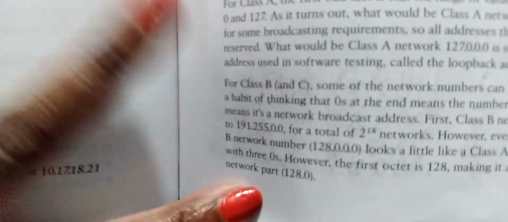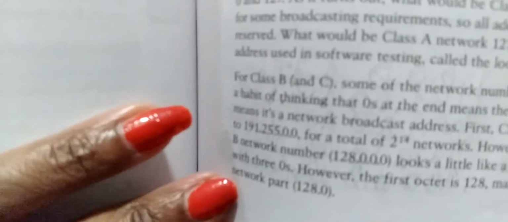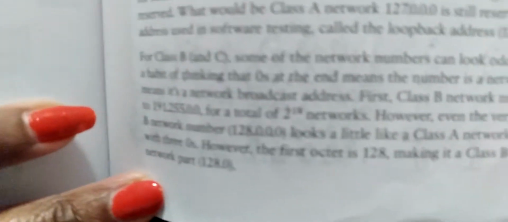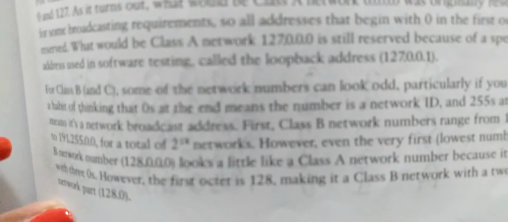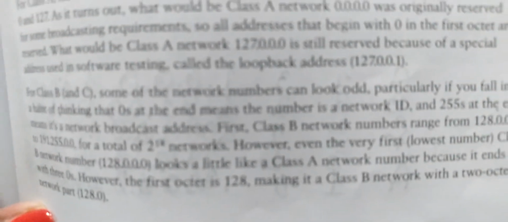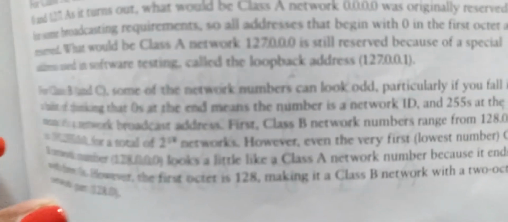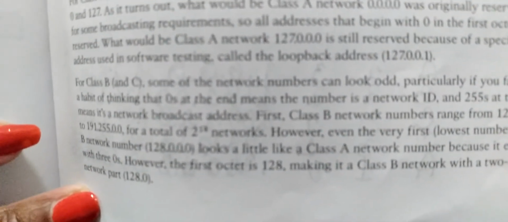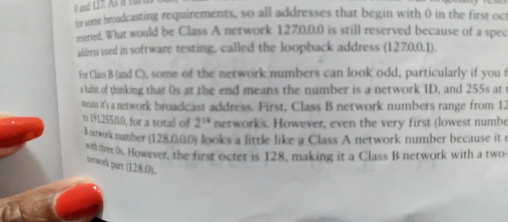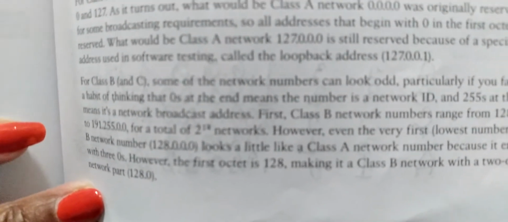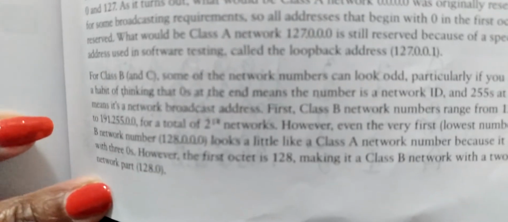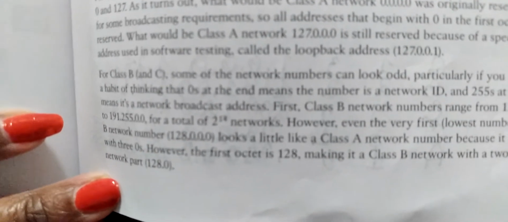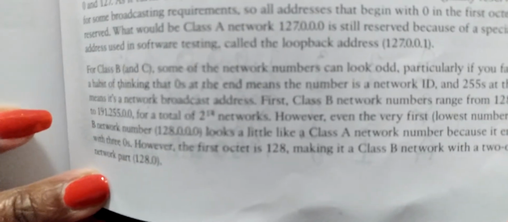Now for Class B and C, some of the network numbers can look odd, particularly if you fall into a habit of thinking that zeros at the end means the number is a network ID, and 255s at the end means it's a network broadcast address. So that can be a bit confusing.